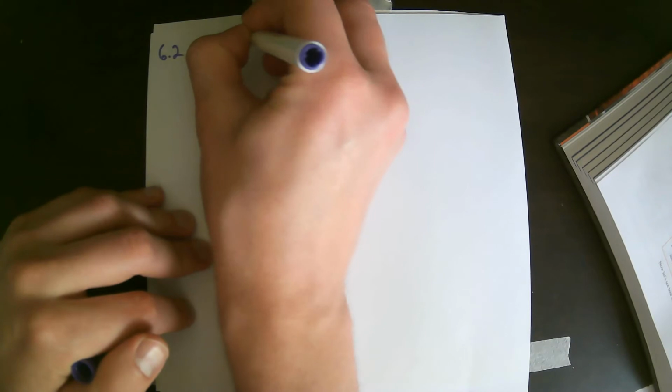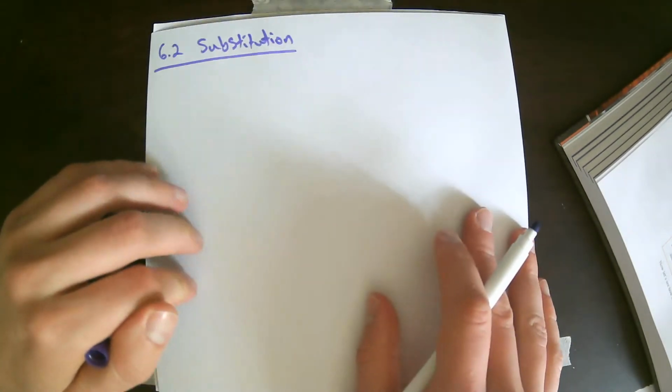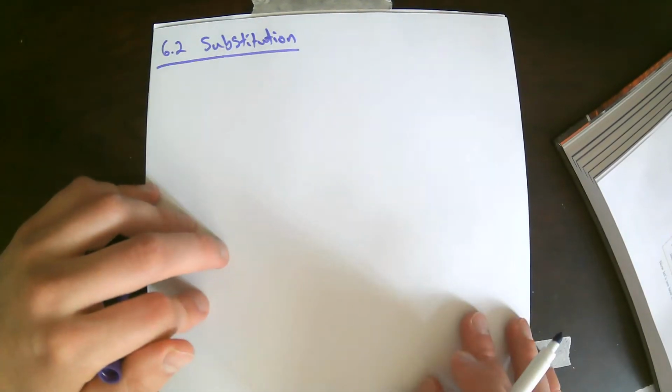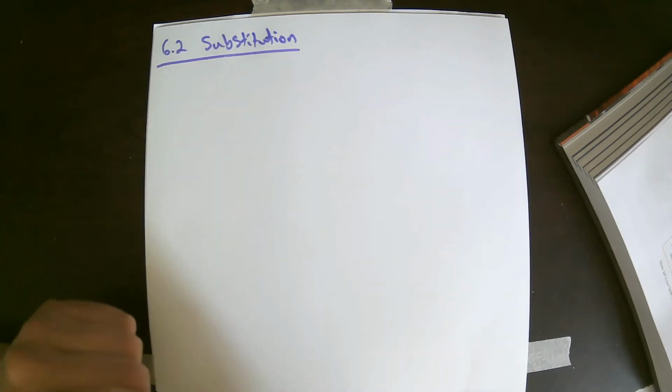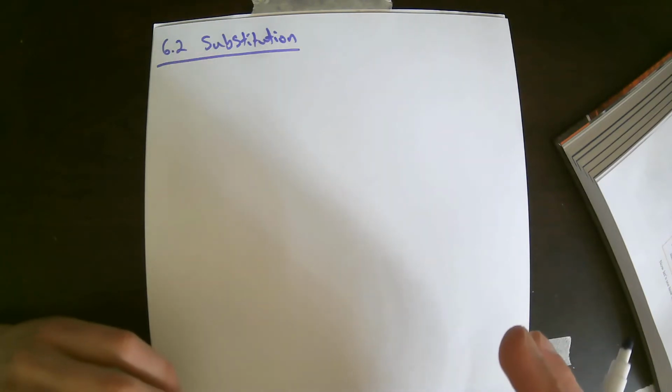Section 6.2, substitution, or the substitution method for integration. This is a technique for integrating, probably one of the most useful techniques for integrating, that's going to let us take integrals of functions that we don't know how to take integrals of yet.